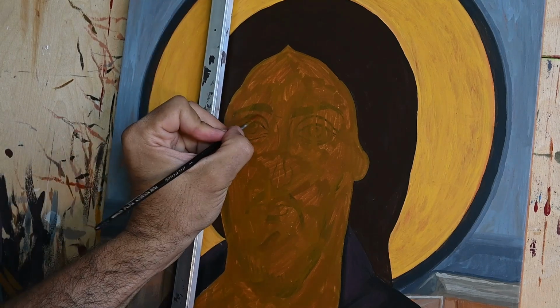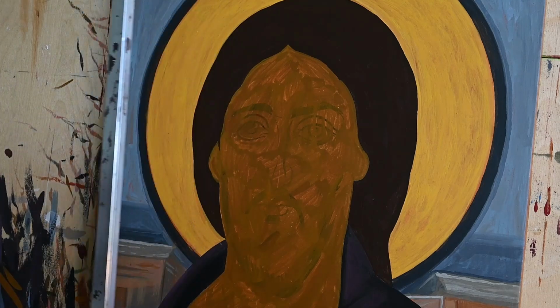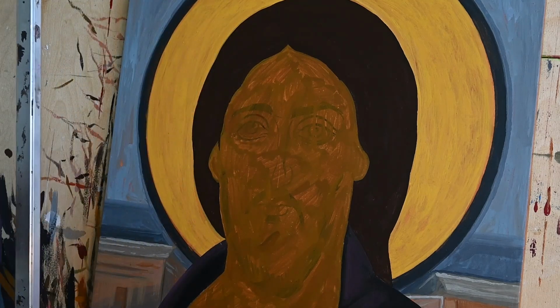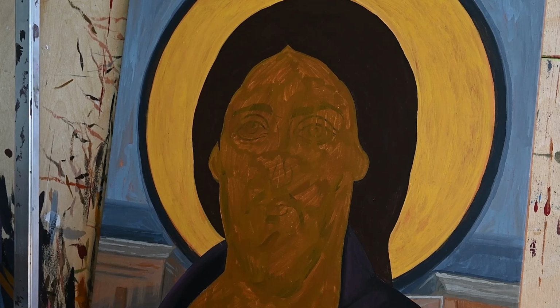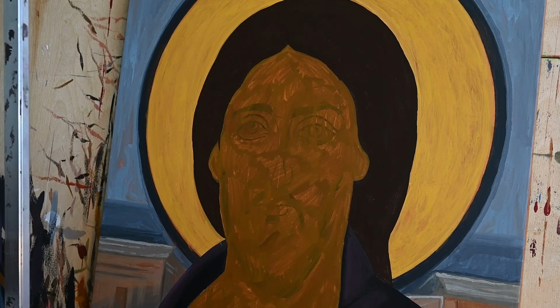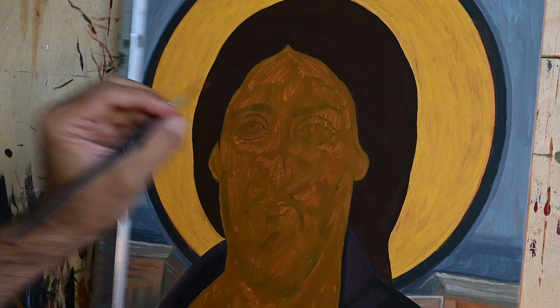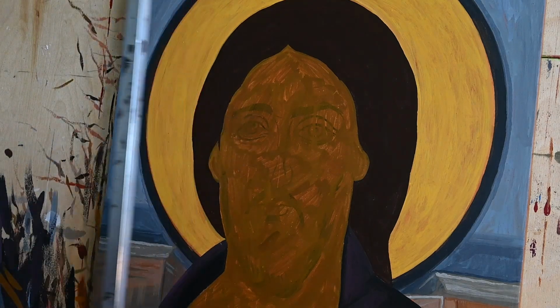As I said before, I don't have a clue how exactly this master painter painted this icon. I really have no idea of his process.